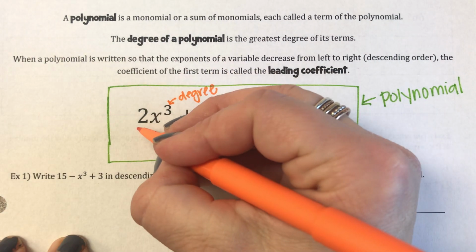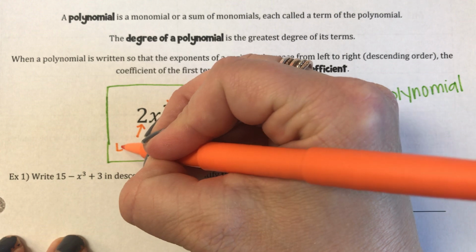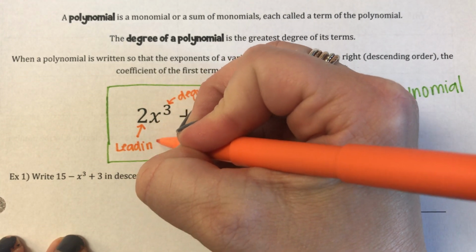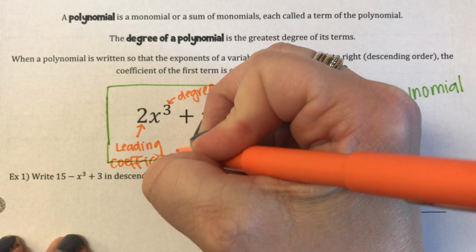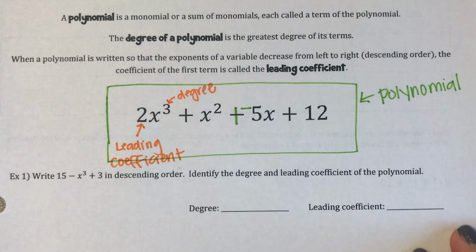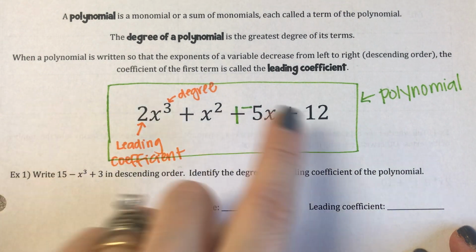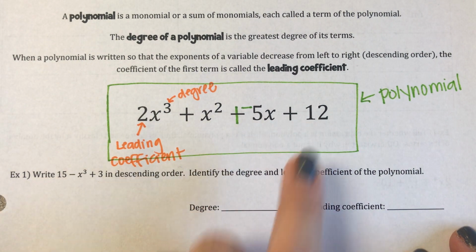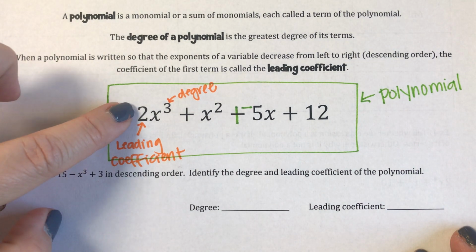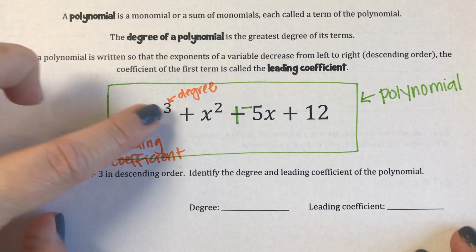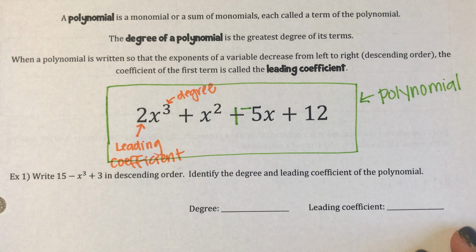The number in front of it is what we call the leading coefficient. It's leading the way, it has the biggest exponent. It's not the biggest coefficient. This is a 2 over here. Well, that's not even a coefficient. Well, I guess technically it is. But it's in the lead because it has the biggest degree.